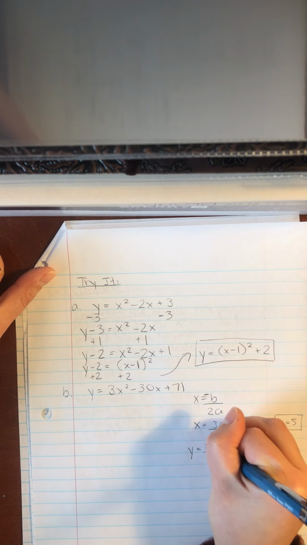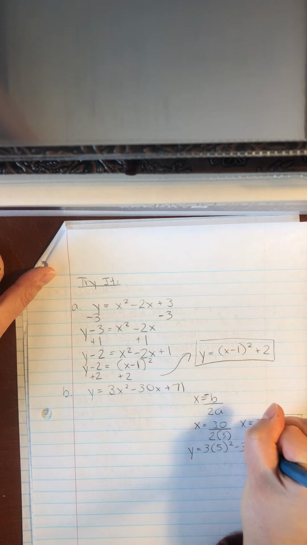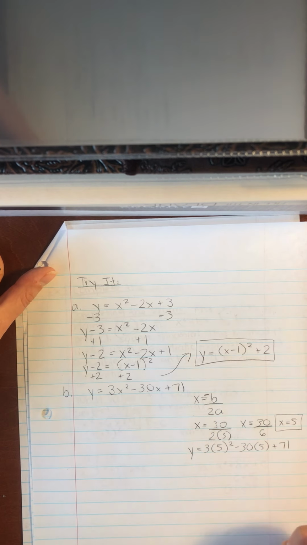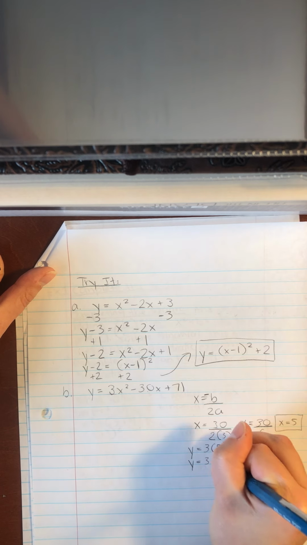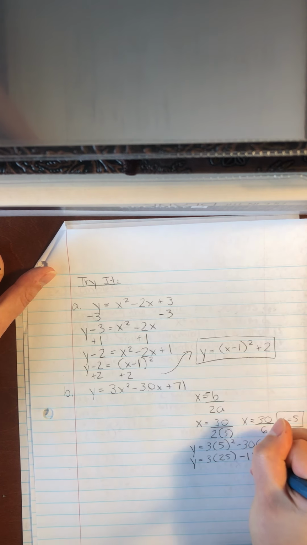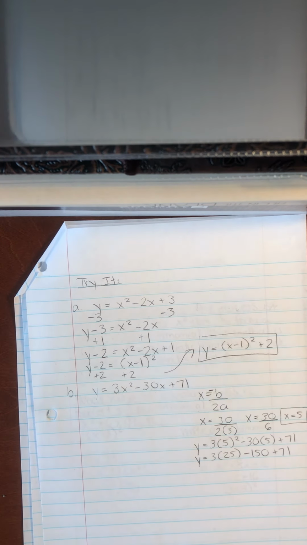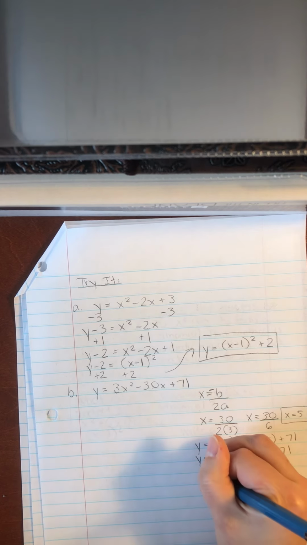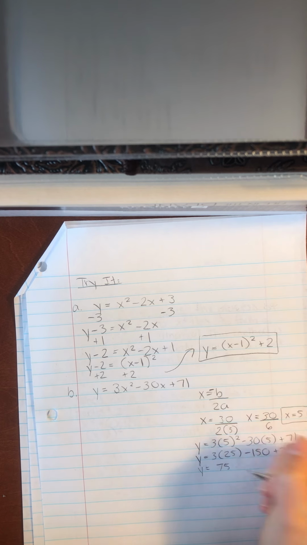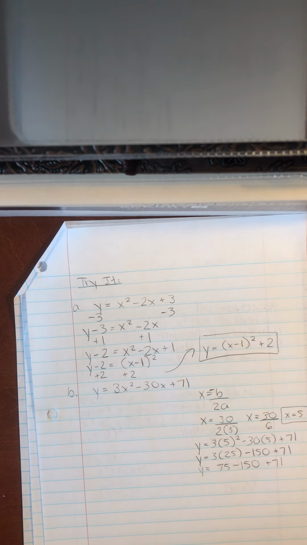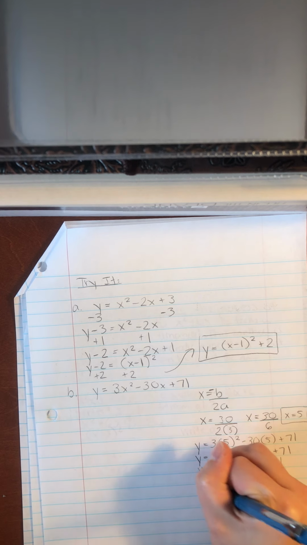So y equals 3 times 5 squared minus 30 times 5 plus 71. Y equals 3 times 25 minus 150 plus 71. Y equals 75 minus 150 plus 71. And 75 minus 150 is negative 75. Negative 75 plus 71 is negative 4.